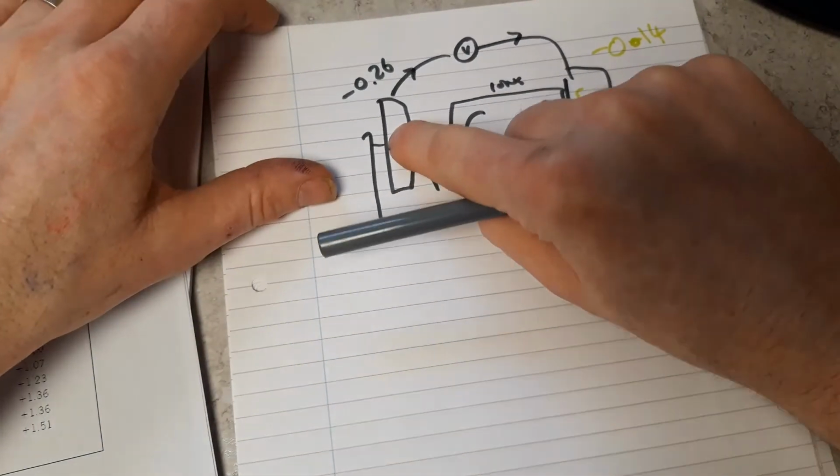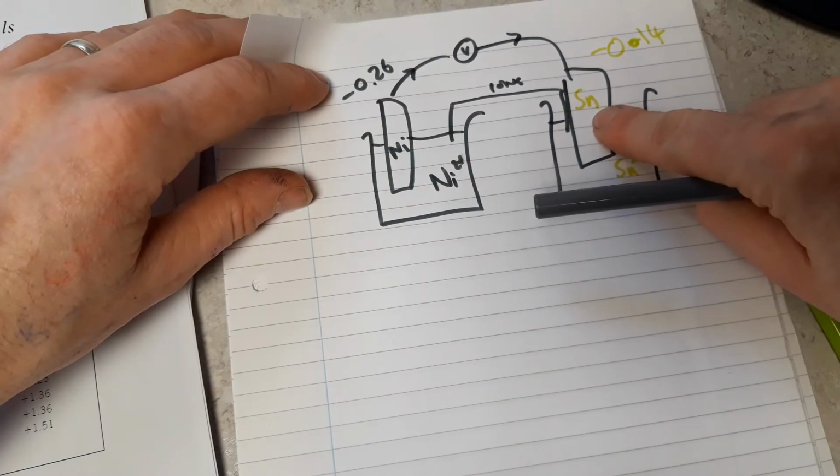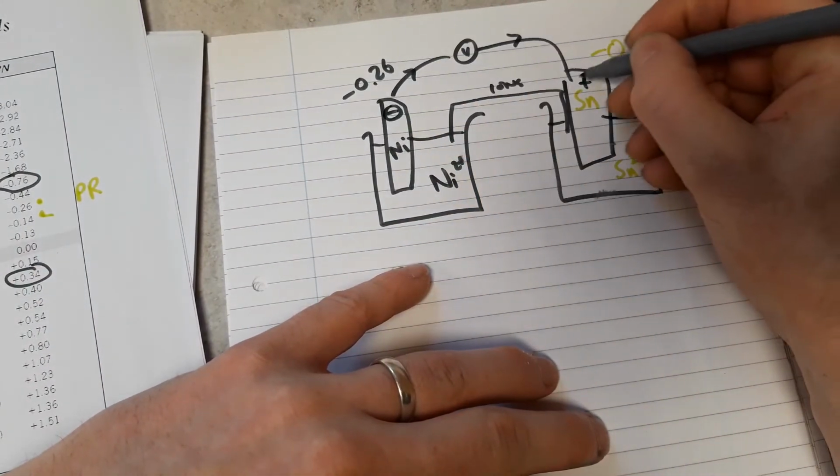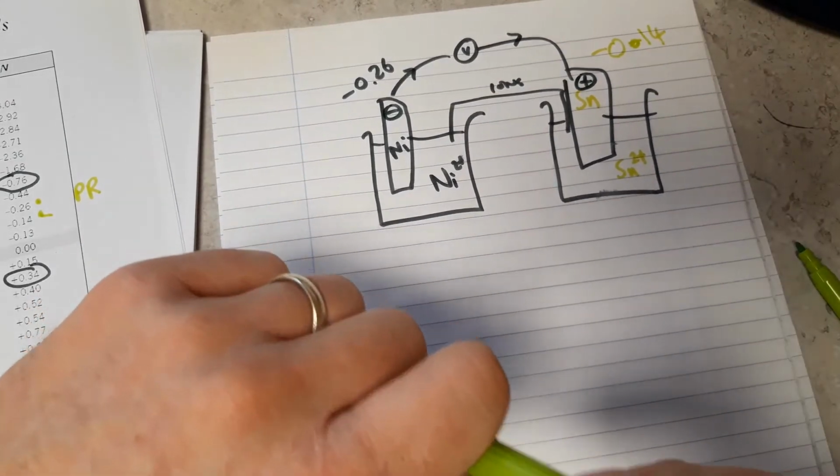What this means, there's more electrons on the surface of this nickel than there are on the surface of this tin. That makes this the negative electrode, this the positive electrode. Electrons are going to flow like that. Okay.